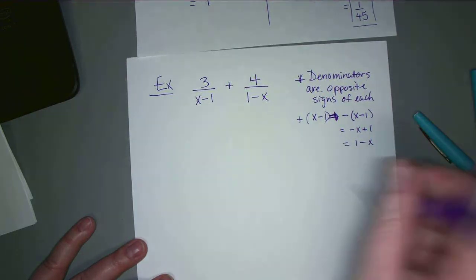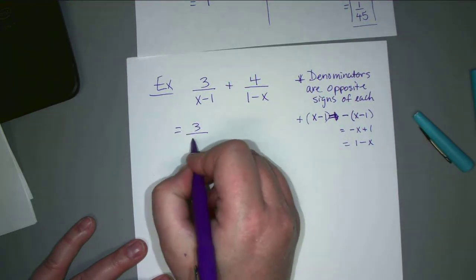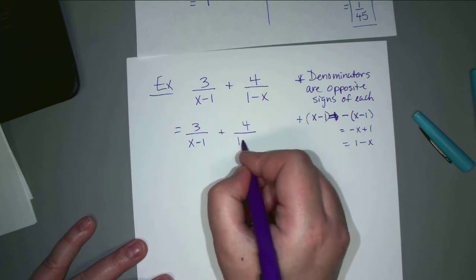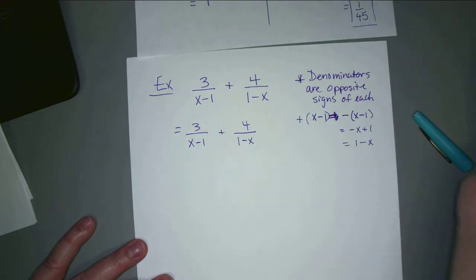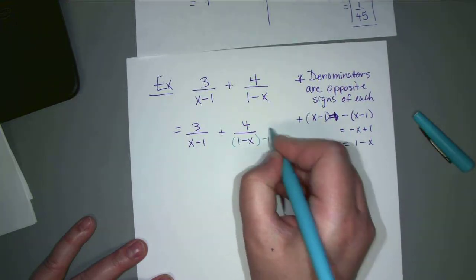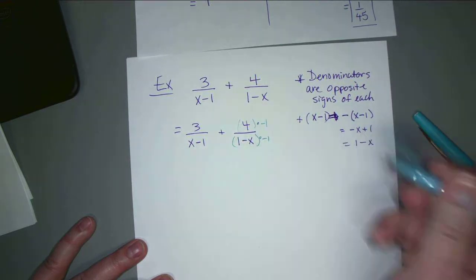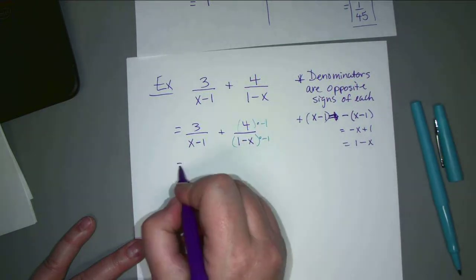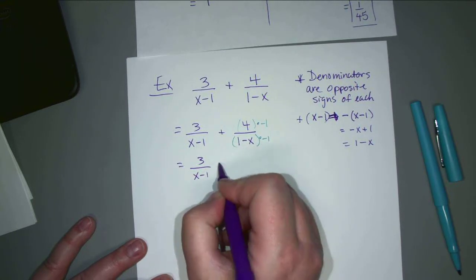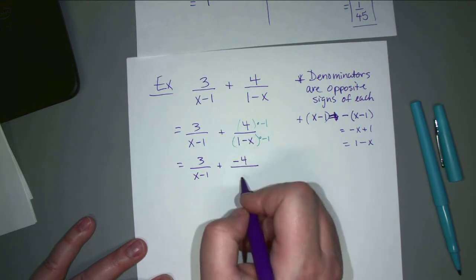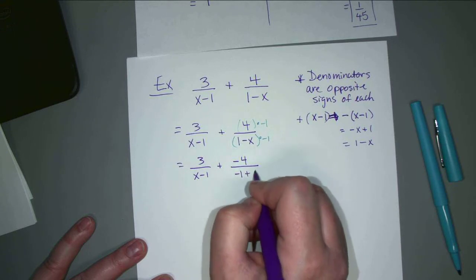So what you would actually do to get the common denominator is multiply one of them so that they're the same by just a negative 1. So what that would look like now is 3 over x minus 1 plus minus 4 times minus 1, over minus 1 plus x.